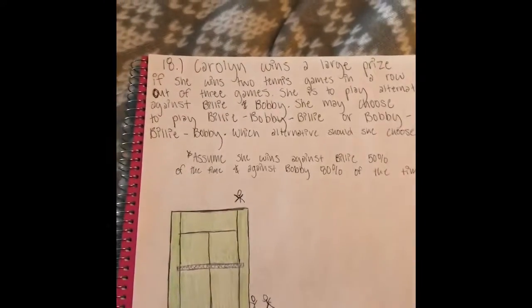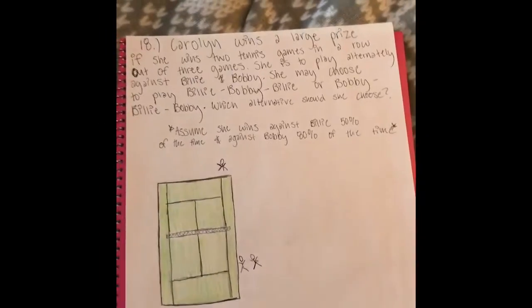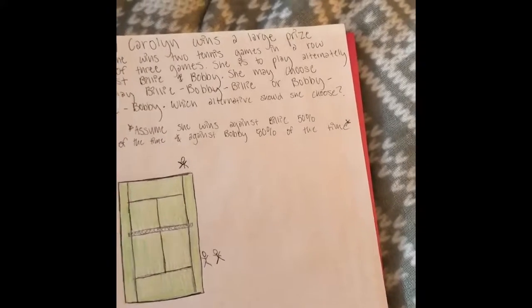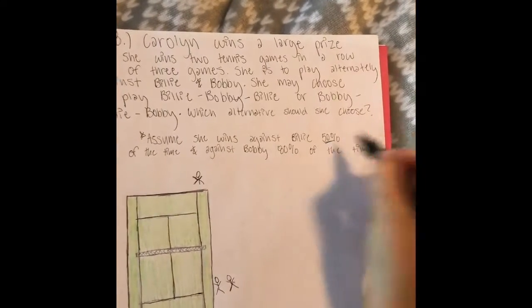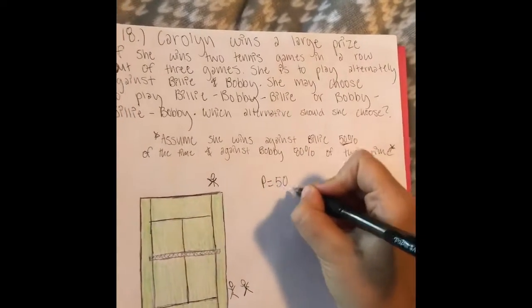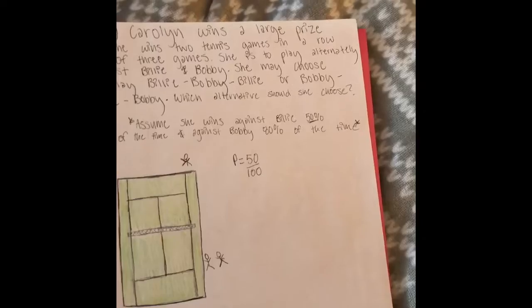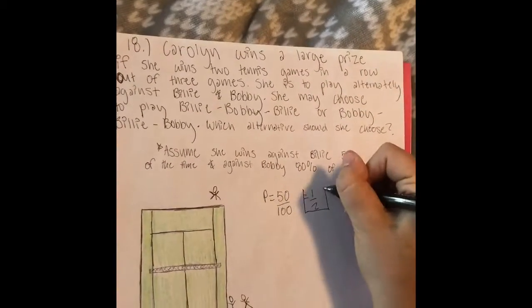Okay, and it says assume she wins against Billy 50% of the time and against Bobby 80% of the time. So with that information, we can figure out the probability of her winning against Billy and Bobby. So first we'll start out with Billy. So it says 50% of the time. So that probability would be 50 over 100. And when we simplify that, that would equal 1/2. So 50-50, 1/2. So that is the probability of winning against Billy 50% of the time.